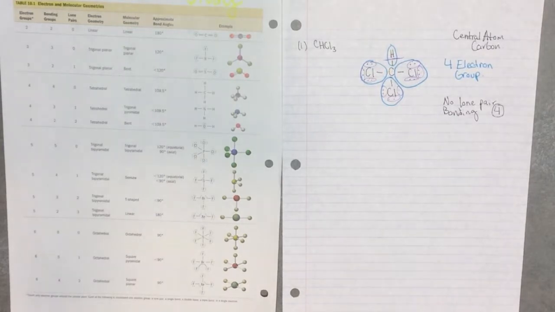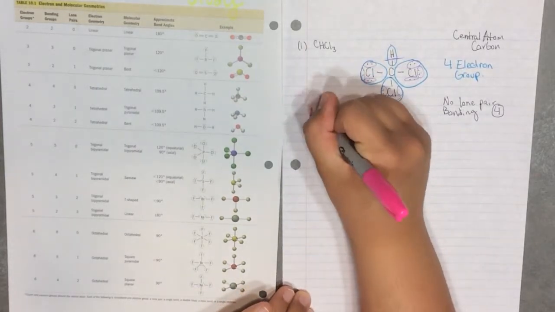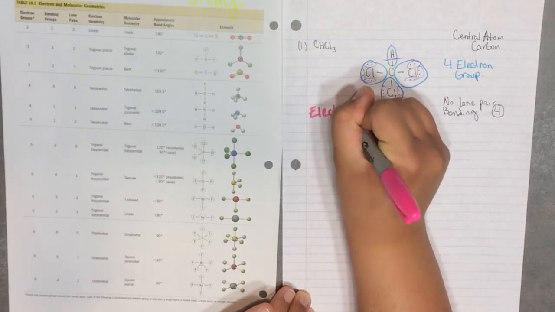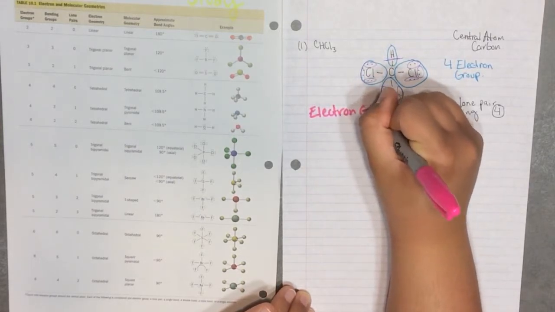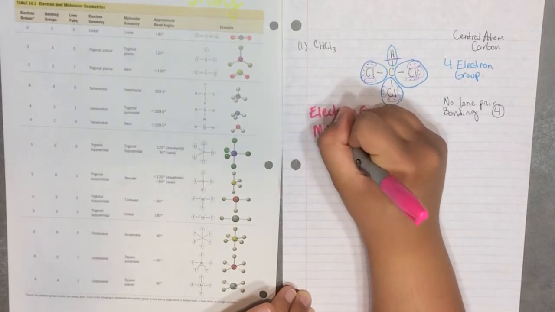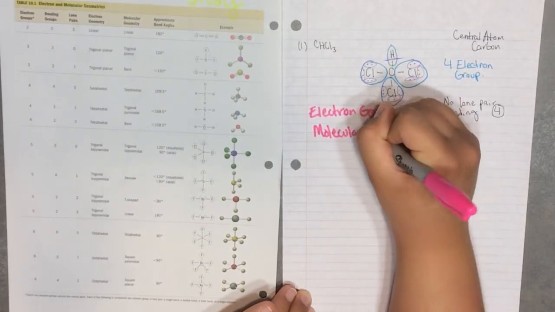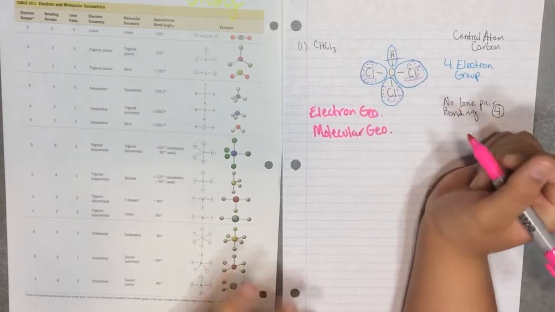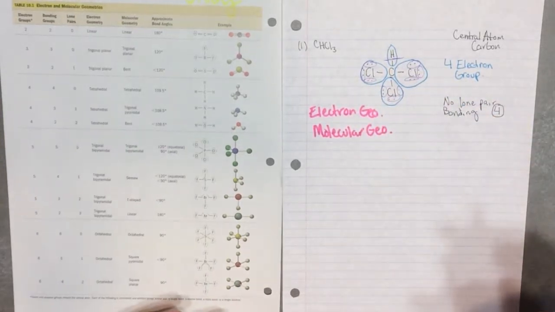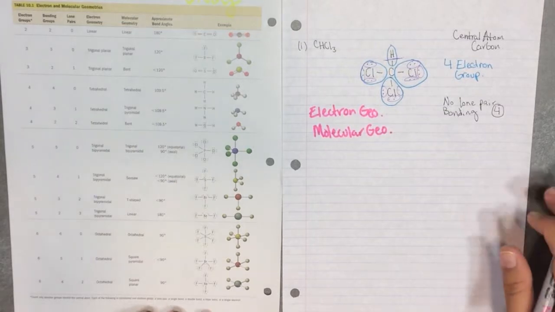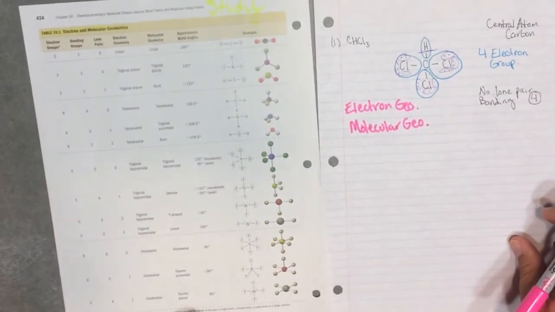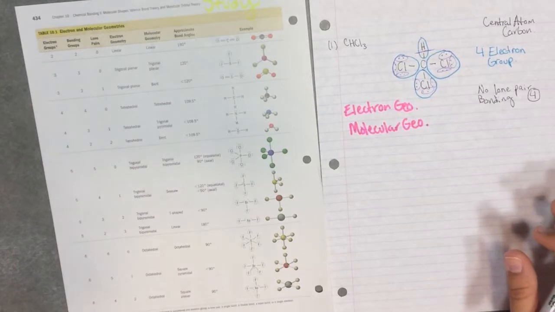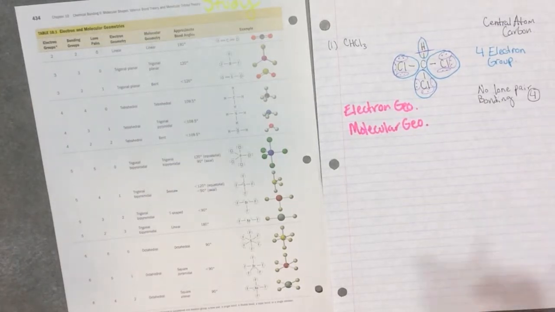From this information, we can then identify the electron geometry and the molecular geometry. We'll do this by looking at our table 10.1 from the textbook. This table shows examples of each of the electron group numbers with bonding groups or lone pairs.